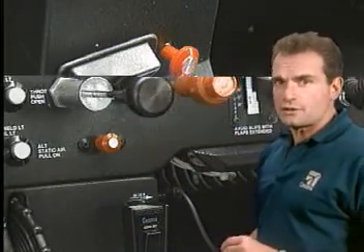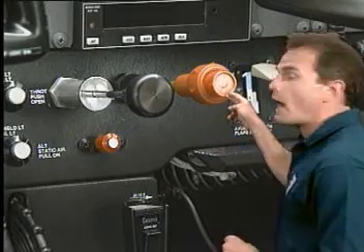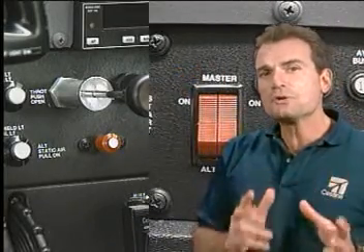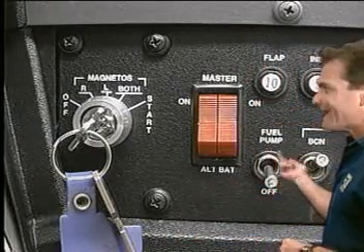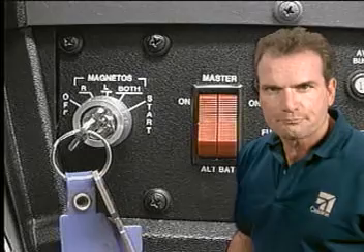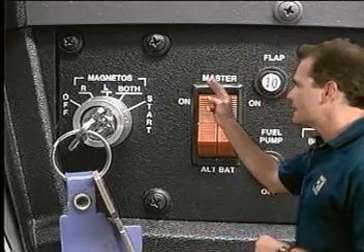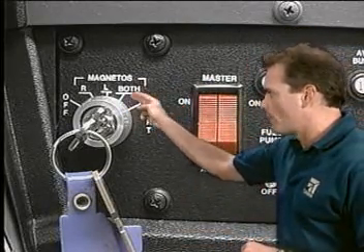Then up to the mixture and push it in, except at high altitudes, and we'll talk a little bit more about that later. Then you should move over to the auxiliary fuel pump switch and make sure that you turn it on. And finally, move to the left and make sure the ignition switch is set to both.